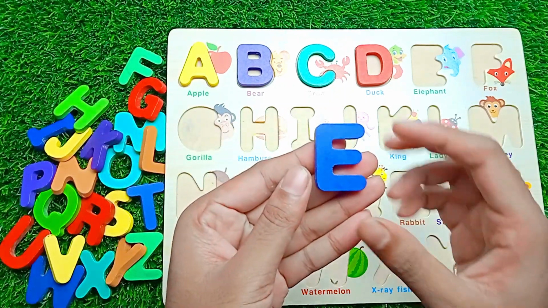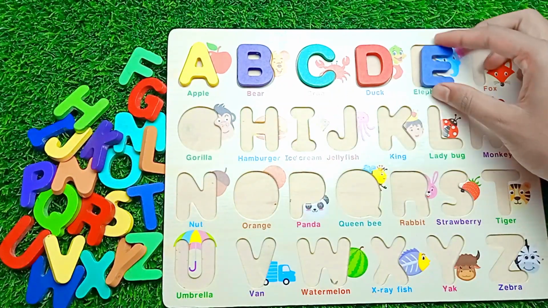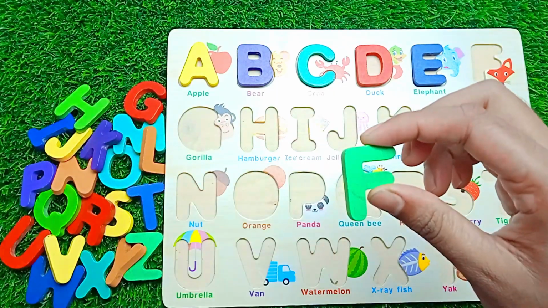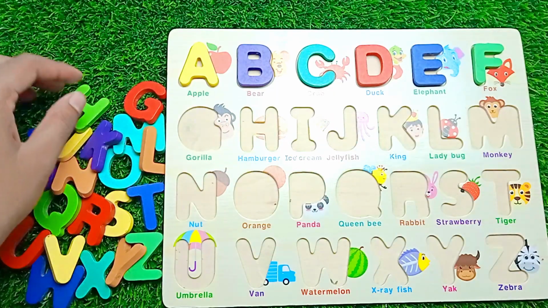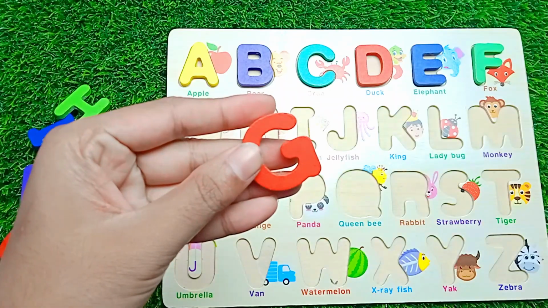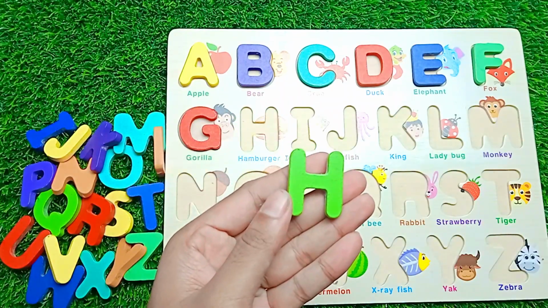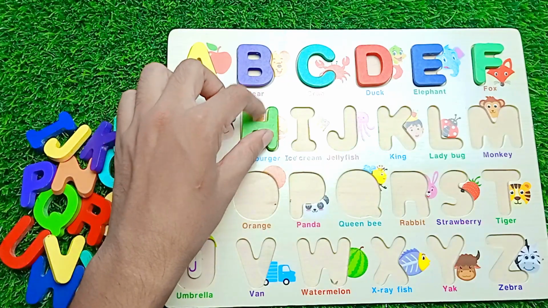E. E is for elephant. F. F is for fox. Z. Z is for gorilla. H. H is for house.